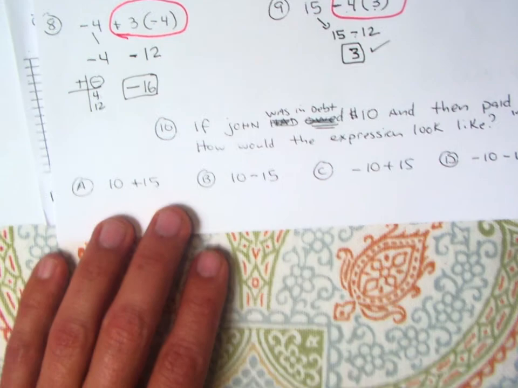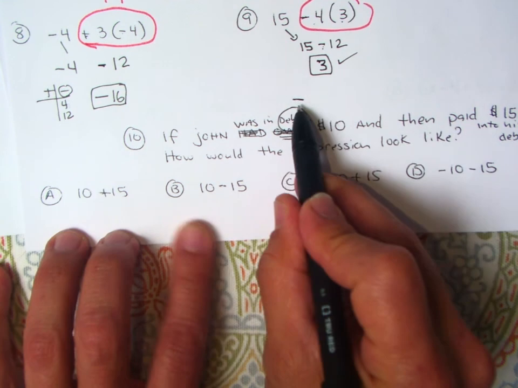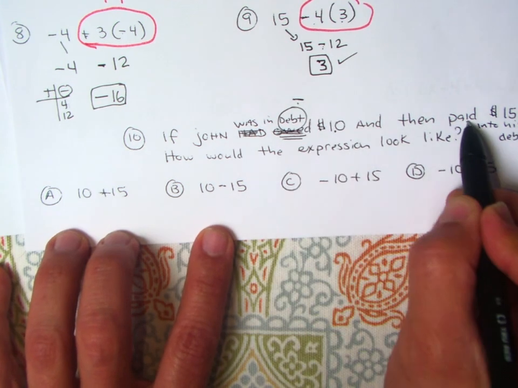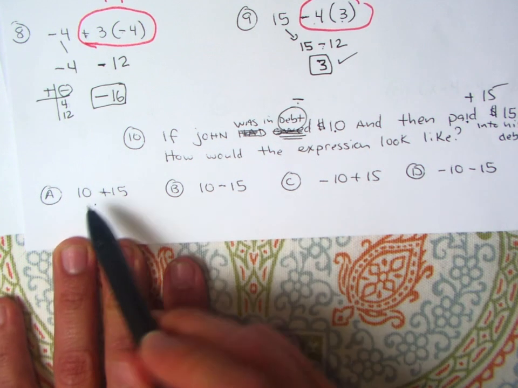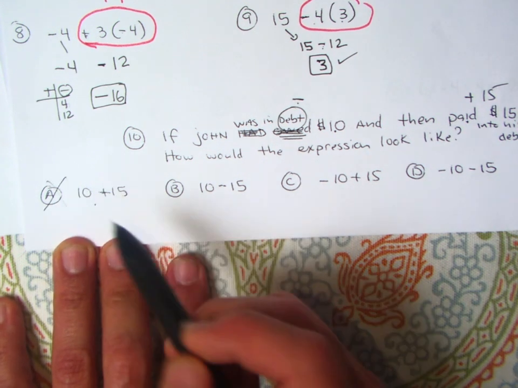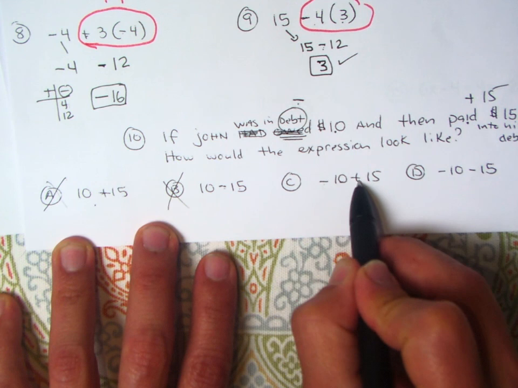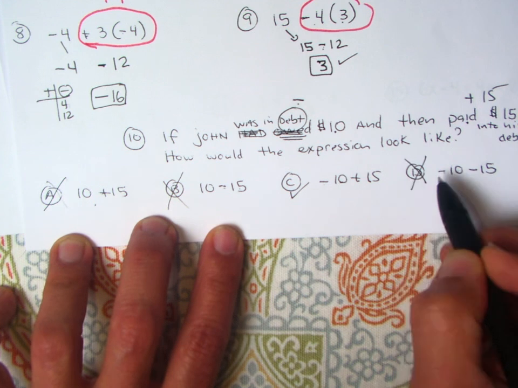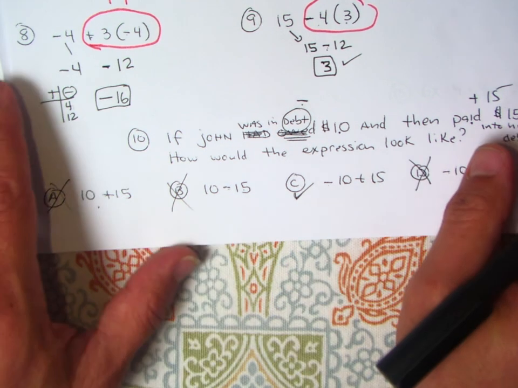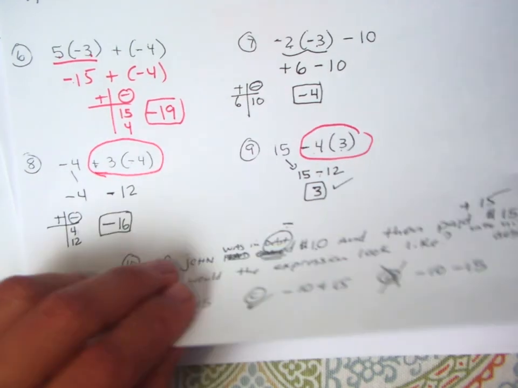And then the next one, the last one, 10, is if John was in debt. In debt means it's negative. If he was in debt 10 and then paid, so he paid into his debt, that's positive 15. So where do you see -10 plus 15? No, I'm missing a -10, so that one's gone. No, not -15, so that's gone. -10 plus 15. Oh, that one looks good. -10 minus 5. Oh no, that one doesn't look good. So your answer is C. All right. So make sure you guys have the answers. Those are the answers to all the problems that I've given you.